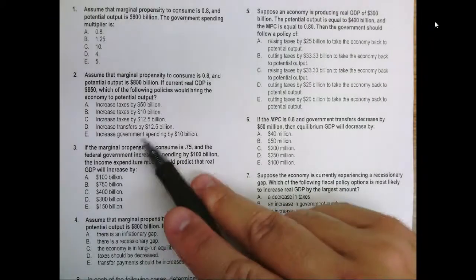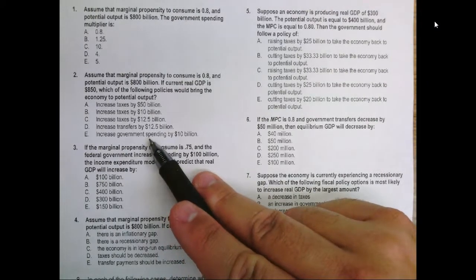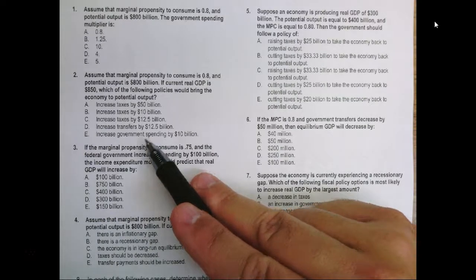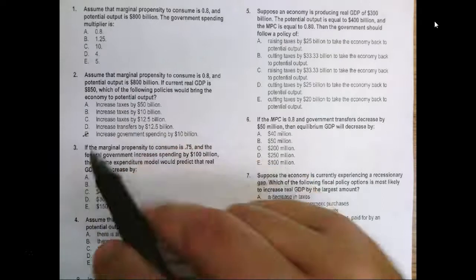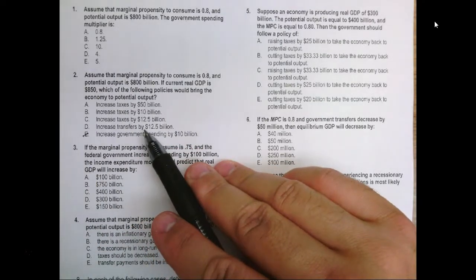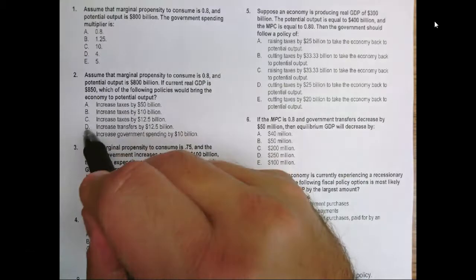So let's look at government spending. We know that it's not going to be E. They don't want to increase spending. They want to cut spending because we're in an inflationary gap. So we know it's not E. And again, we don't want to increase transfers, because increasing the amount of money that the government gives to people increases consumption and actually grows output, and we want to shrink it, so it's not D.